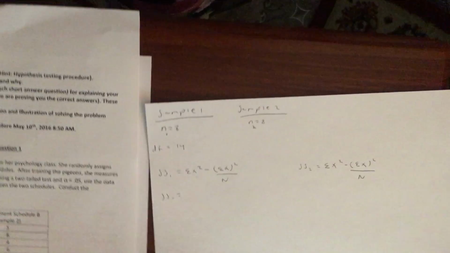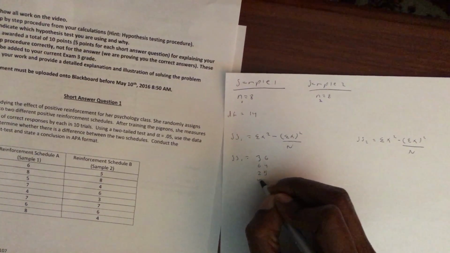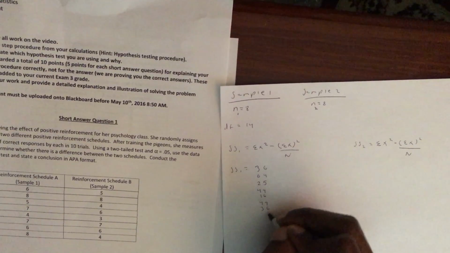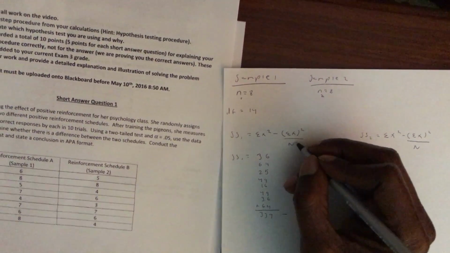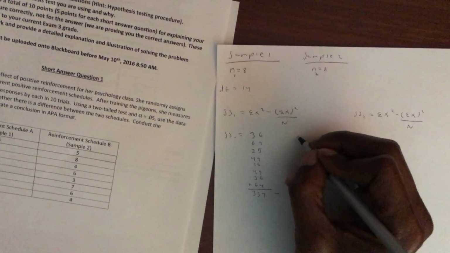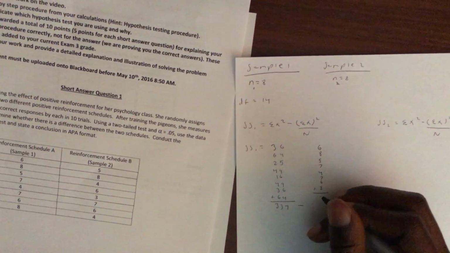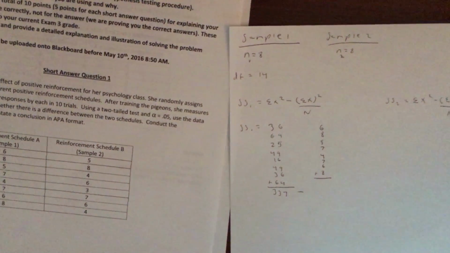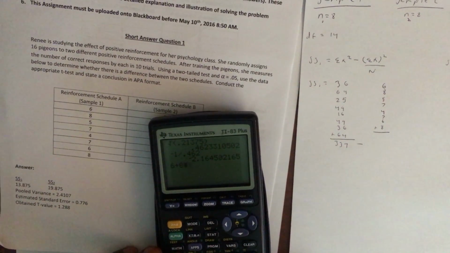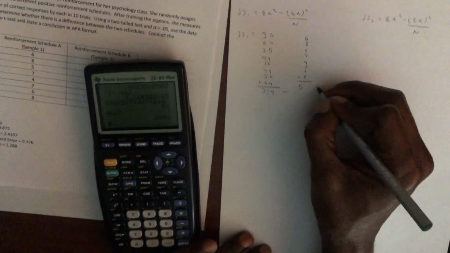Calculating the sum of squares for sample 1 and sample 2. You look back at the data, you square each one of these numbers. Then you add them up to get 339 minus, you take all of these numbers, add them up, then square it. You get 51. 51 squared gives you 2601.